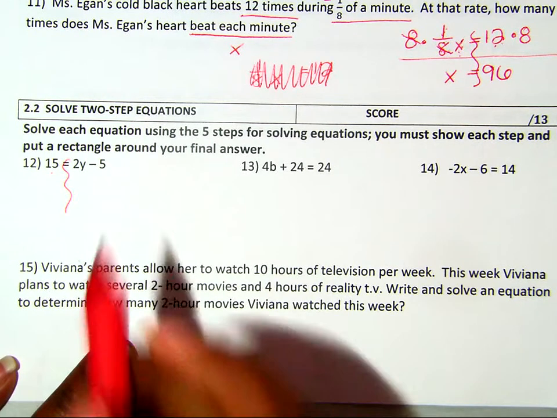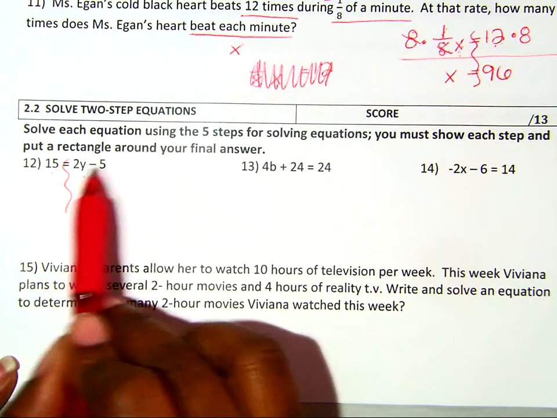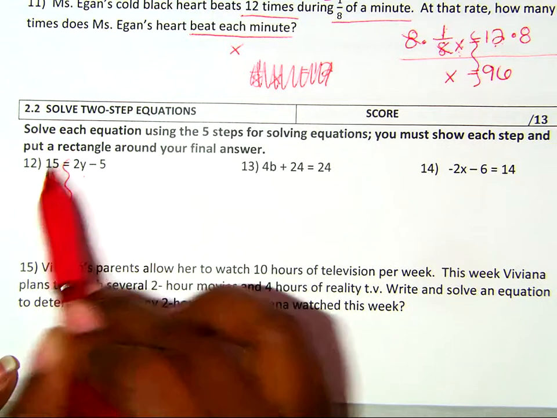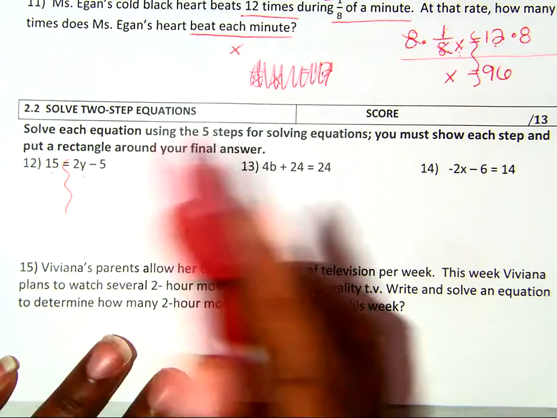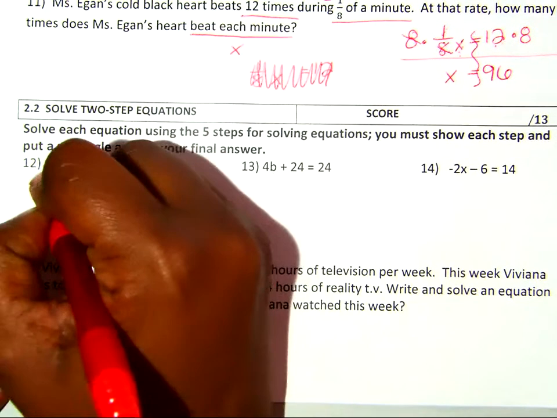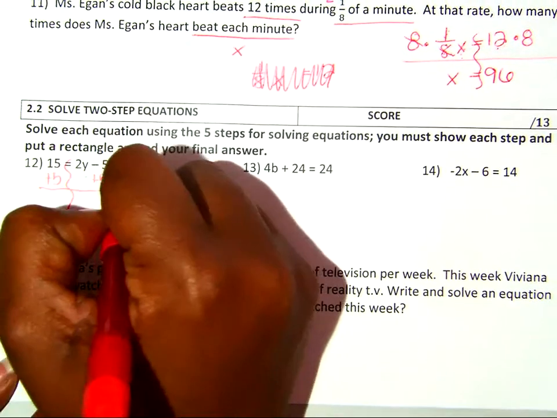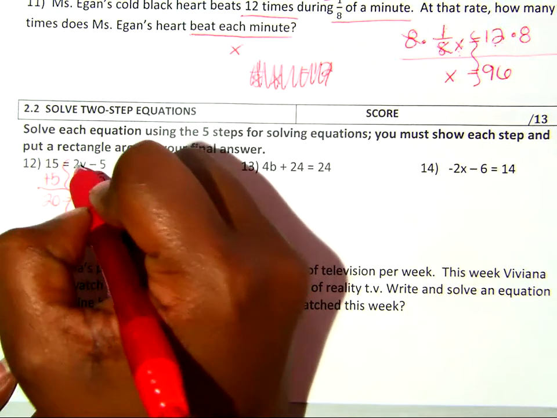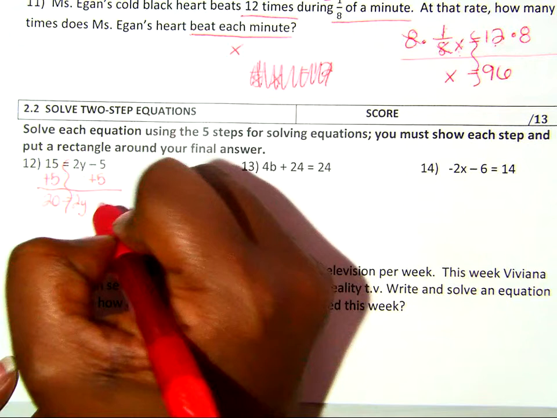I'm trying to solve for y. I have this minus 5 here that's ready to go over here with this 15. So I have to rewind it to the side. Minus 5, the opposite is plus 5. What I do to one side, I have to do to the other. 15 plus 5 is 20 equals 2y, and these cancel.